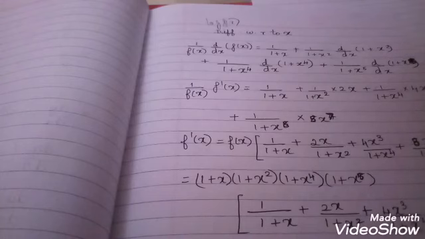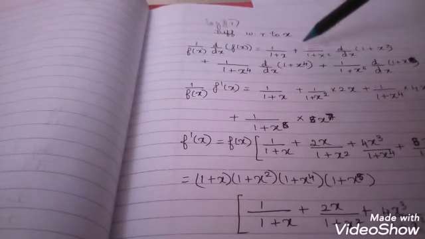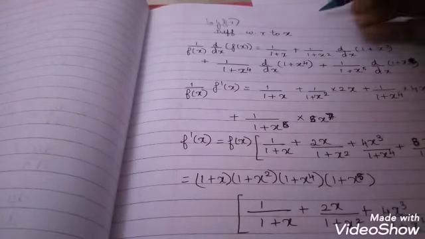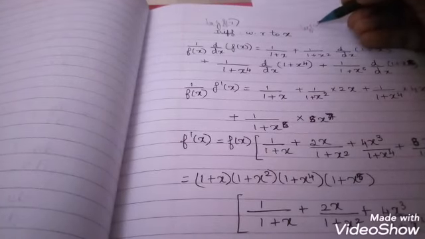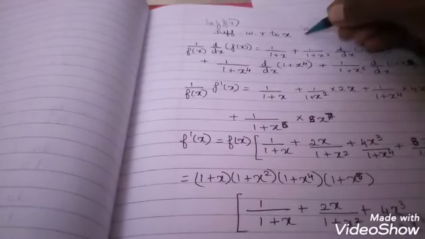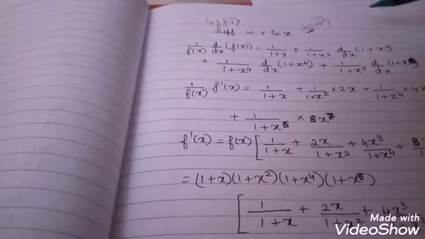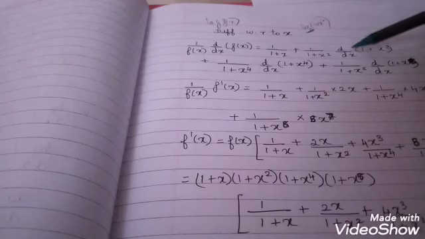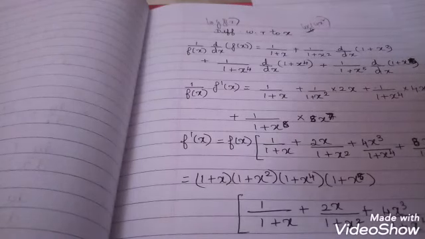It's nothing but 1 by 1 plus x, plus differentiation of log of 1 plus x squared. Differentiate the log by using the chain rule: it is 1 by 1 plus x squared into d by dx of 1 plus x squared. I'll be using the chain rule here.